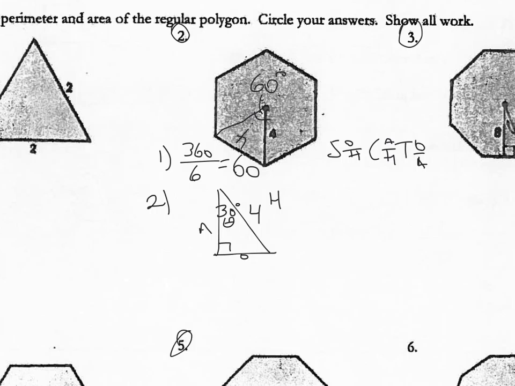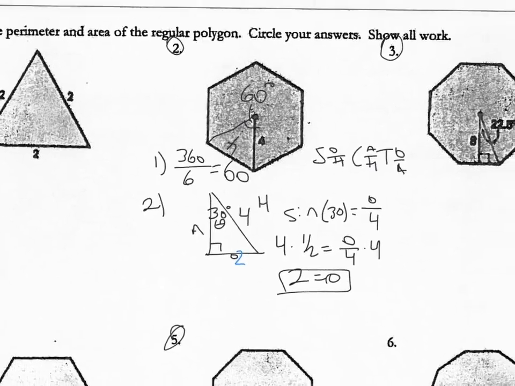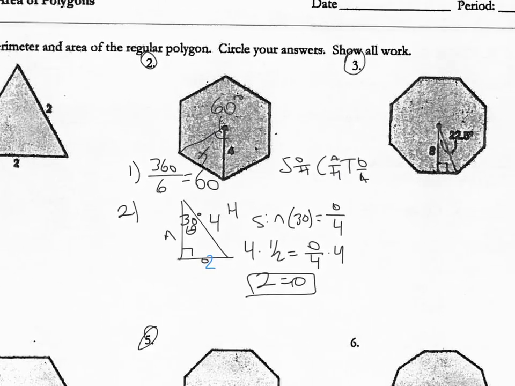So if I want to solve for my opposite, which is O over H, I'm going to use sine of 30 equals O over 4. And sine of 30 is 1/2 equals O over 4. Multiply both sides by 4. That's going to give me 2 equals my opposite side. So this is 2 units long. But then I also need to find the adjacent side.